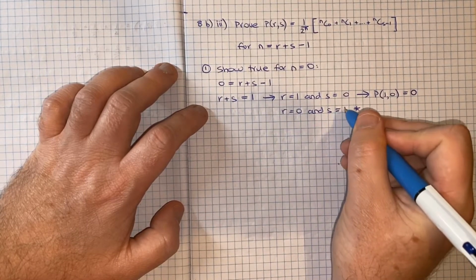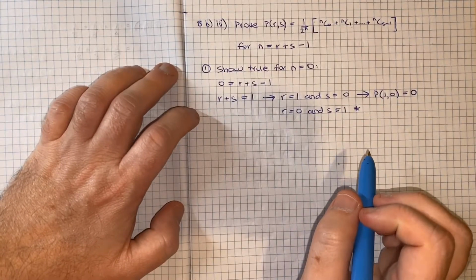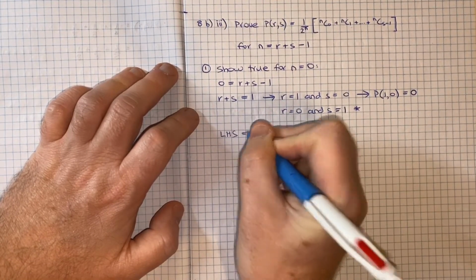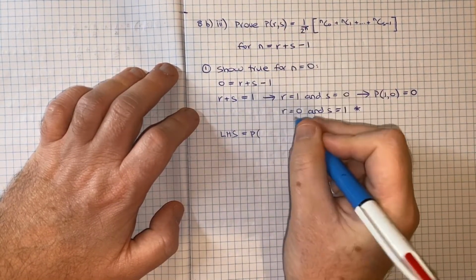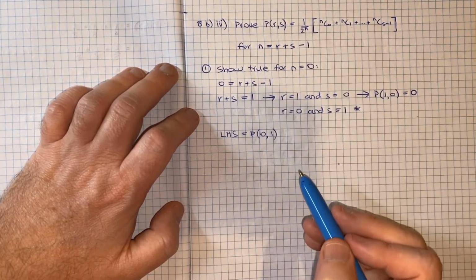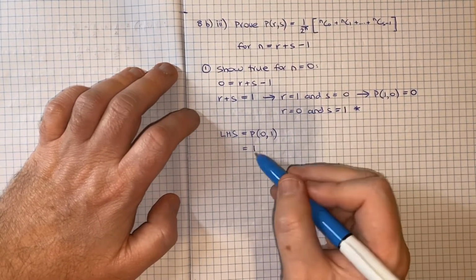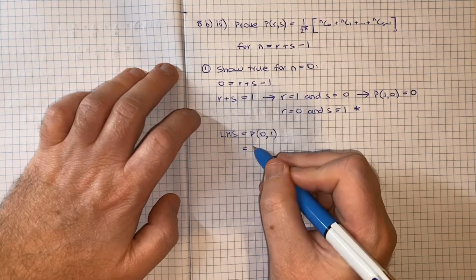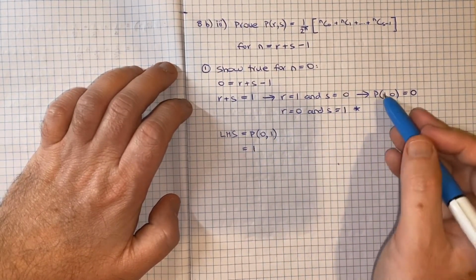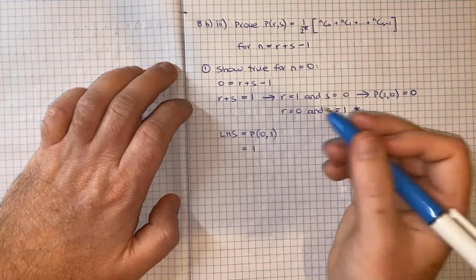Under those assumptions, does our left hand side equal our right hand side? That's what we want to show. So maybe let's start with the left hand side. So the left hand side would equal the probability of 0 comma 1, because we've got r is 0, s is 1. Now the probability of 0 comma 1 is equal to 1. That's the other thing we were told in the question. So it's kind of now clear why we were given those two little steers. They're helping us in this induction. So okay, the left hand side is 1.